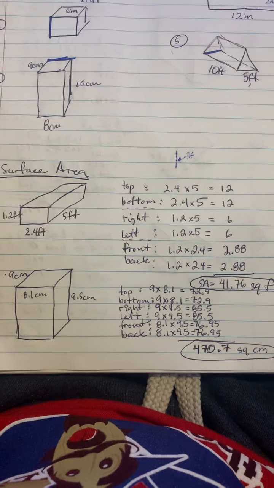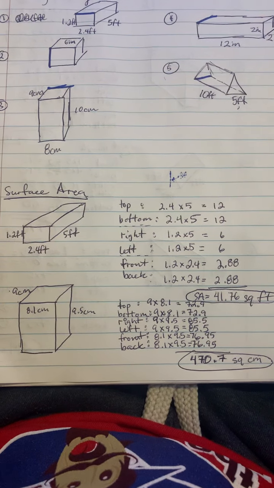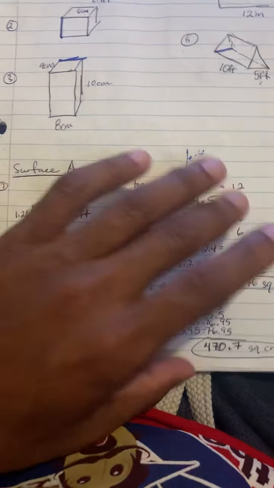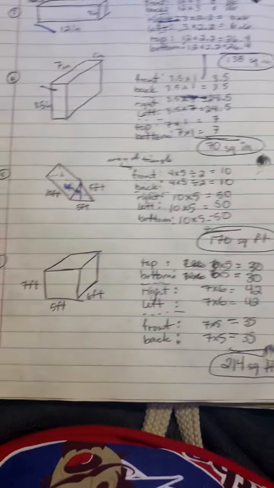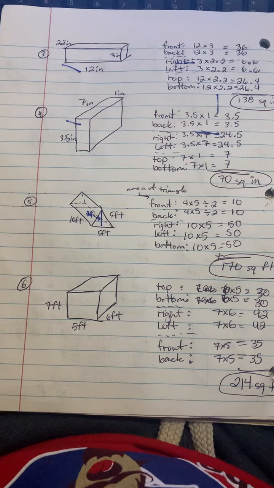It's really important that you set this up like this because it helps us keep track of our numbers, to keep track of our work. It's really easy to kind of get lost because there's so many steps, okay? Let's take a double look at the back. So these are the solutions for 3, 4, 5, and 6.